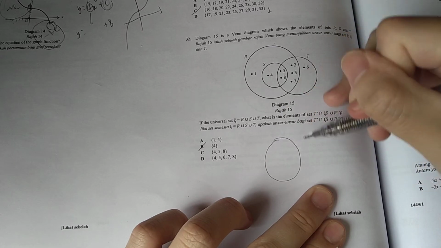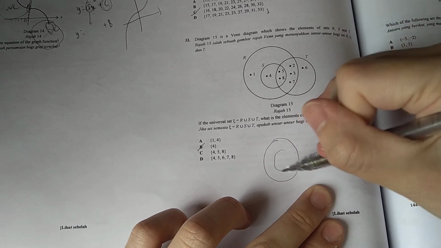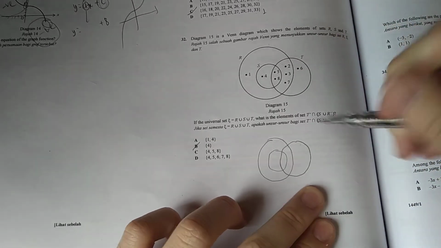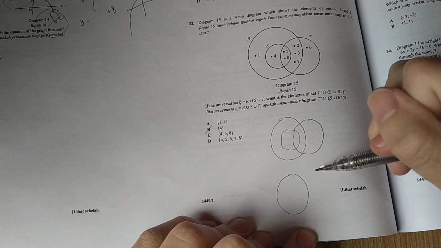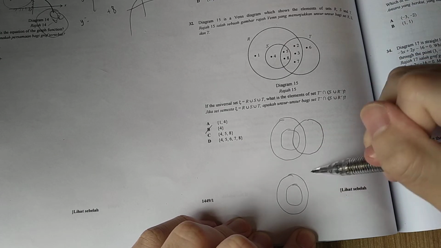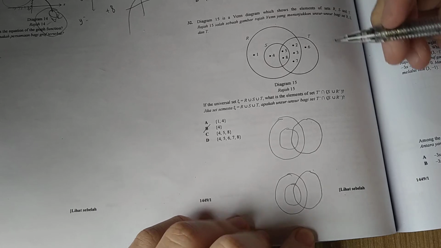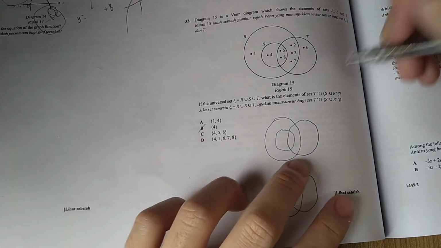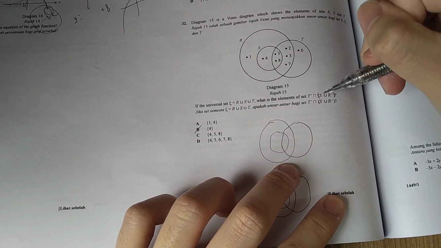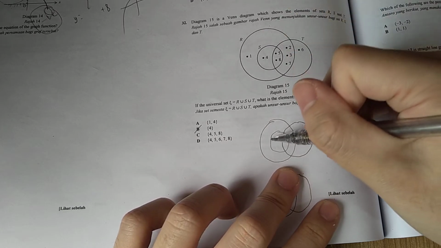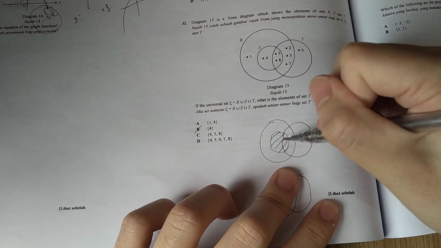You draw, and then you draw another one. Draw. Okay, now you start to use the method, right? So how to do it? You do the bracket first. So you see S, you shade S. S is the one inside here, the small one.